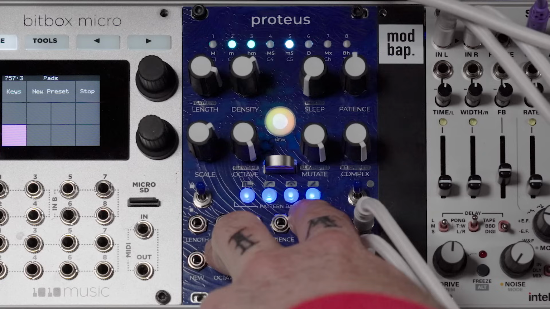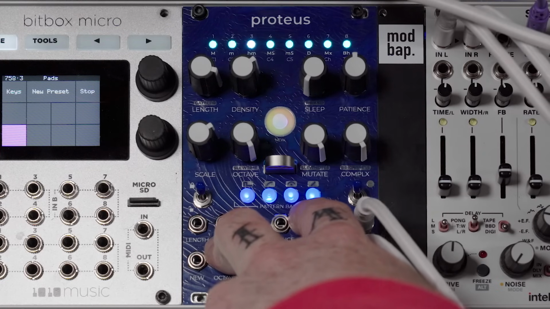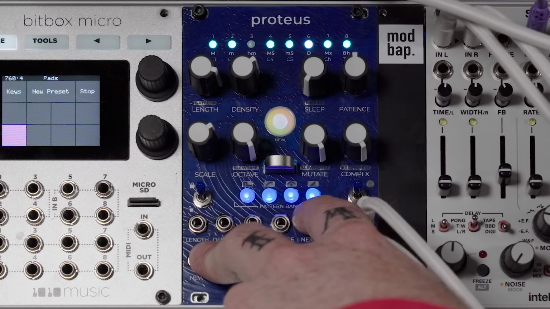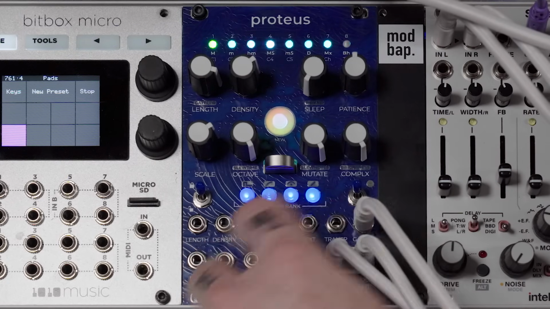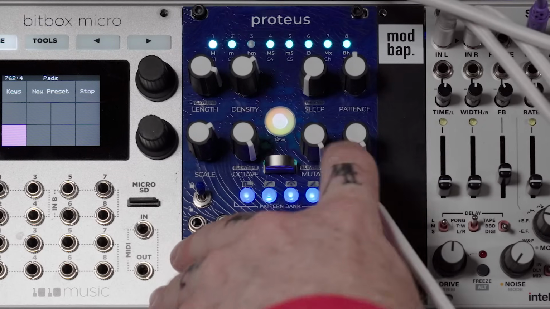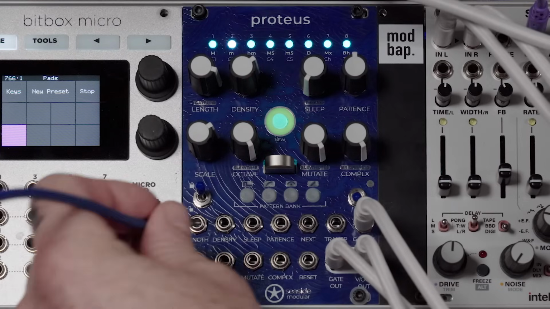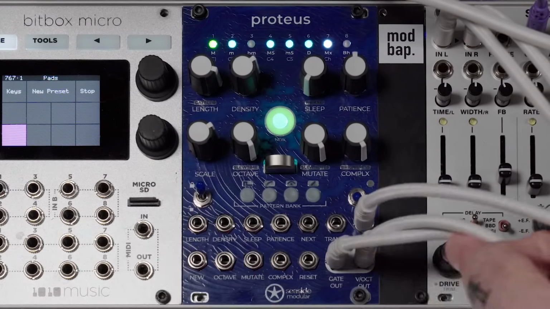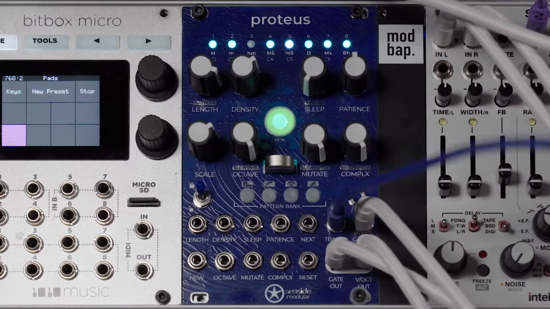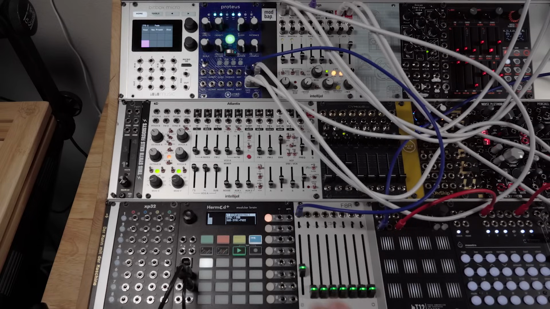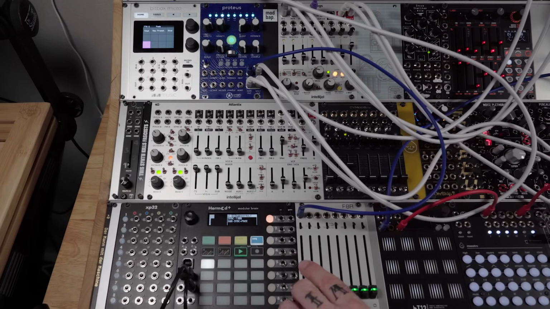And then we have a quantize control, which means that if we transpose this with the transpose input, it will stay within key, which is pretty neat. So let's go ahead and try that. Go back out of settings. And we will grab voltage out of the F8R and put it into our transpose input right here. Let's make this bipolar. And now with a slider, I can transpose this in key.